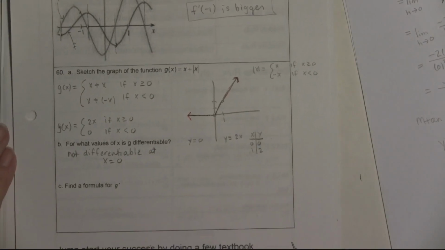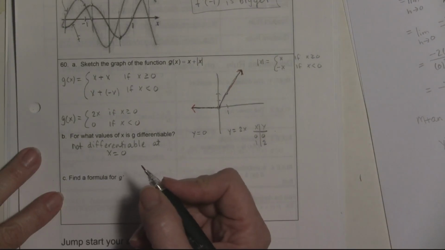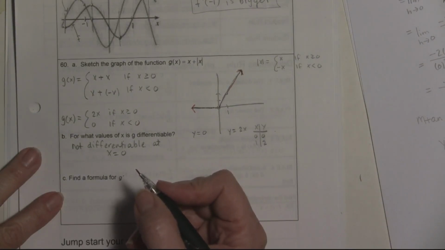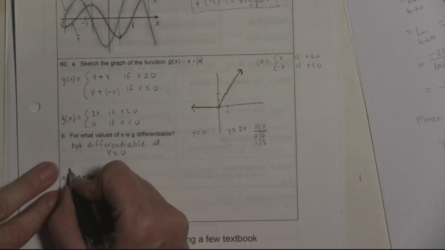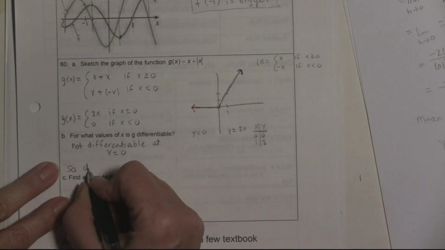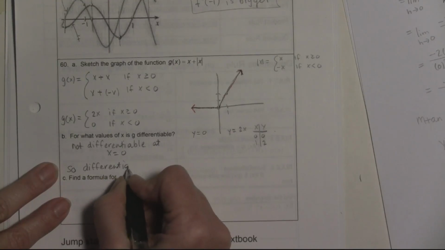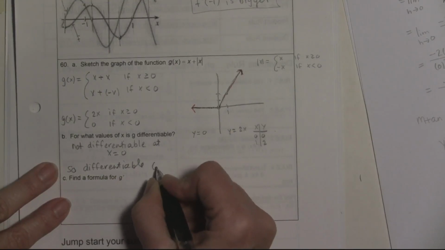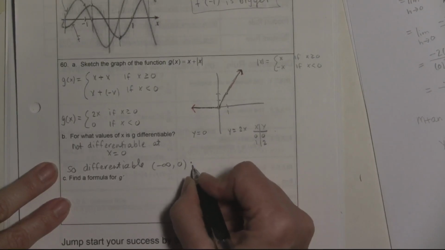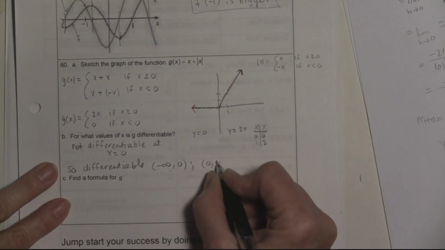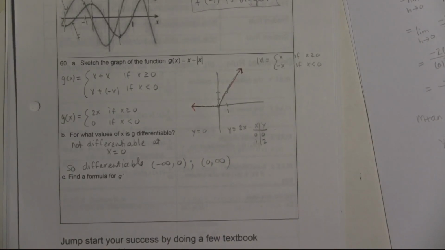If I want to name the values where it is differentiable, I have to write it in either set notation or inequality notation, because it's not just one value. So it is differentiable from negative infinity all the way to 0, and then again from 0 to infinity. Just leaving out 0 is where it's not differentiable.